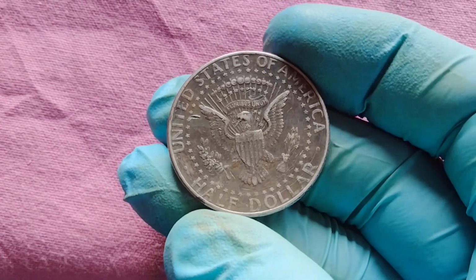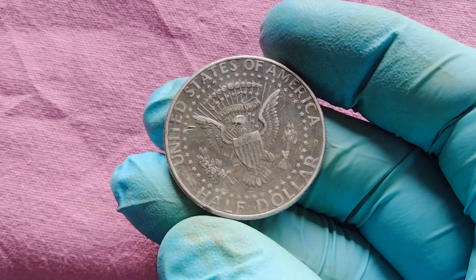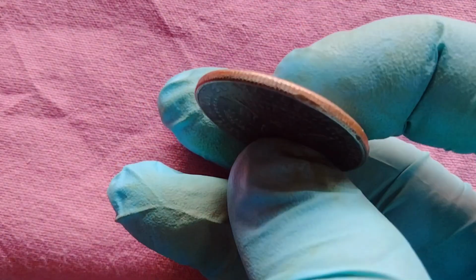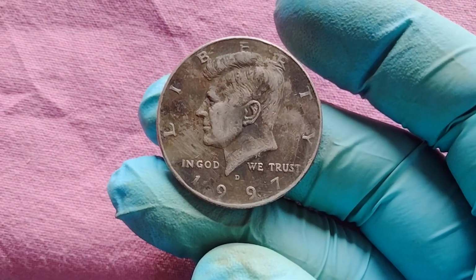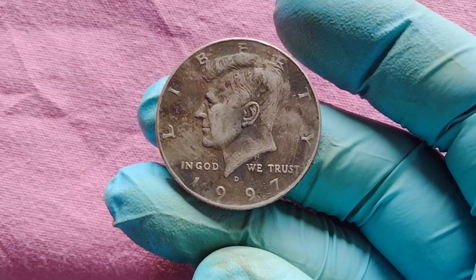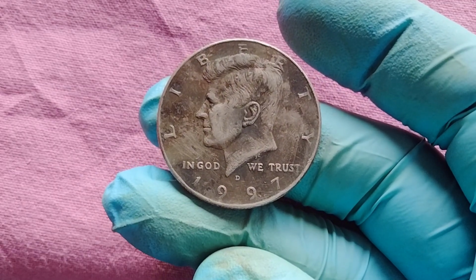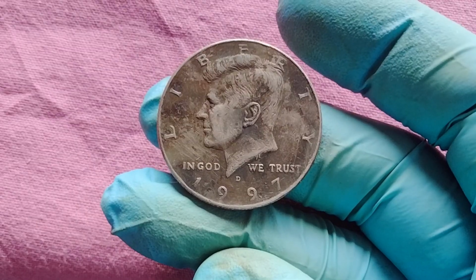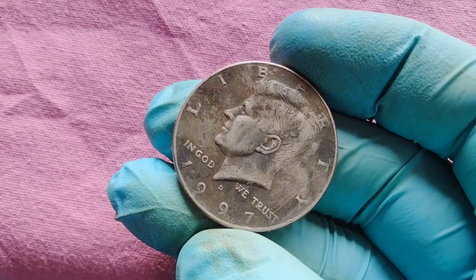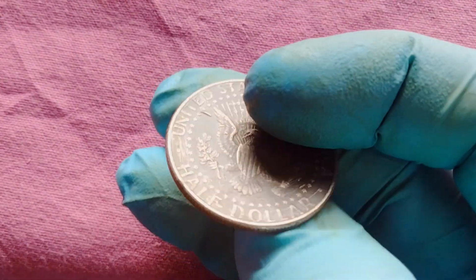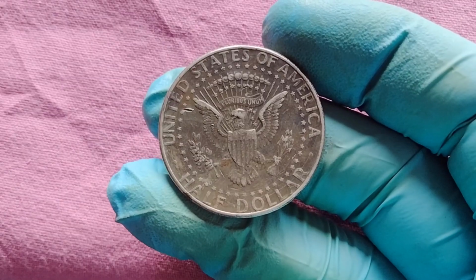The American public strongly supported the idea of honoring Kennedy on a circulating coin, and the United States Mint quickly designed the new half-dollar to replace the Franklin half-dollar. Since its introduction, the Kennedy half-dollar has become one of the most recognizable coins in American currency and remains an important part of U.S. numismatic history. By the time the 1997 D coin was produced, the series had been in production for more than 3 decades and had become a favorite among collectors around the world.